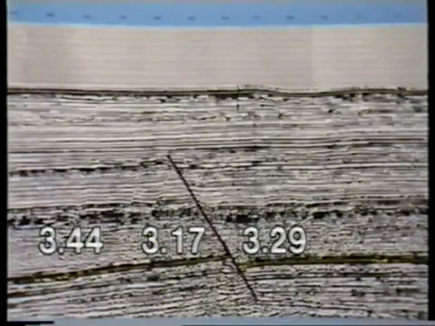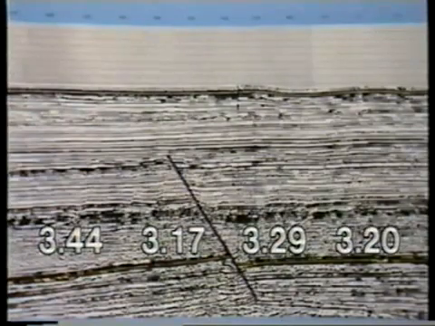On line 4, for example. As I look at line 4, I see the yellow reflection rising steadily from about 3.44 seconds near the west end to about 3.17 seconds at the fault. Then downthrown to about 3.29 seconds, then rising to about 3.20 seconds at the east end.